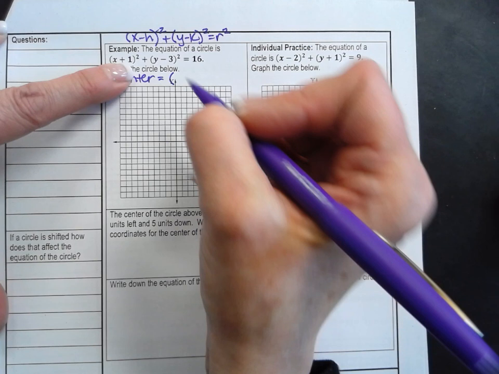And what's my radius going to be? If this is r squared, what's my radius? Because r squared equals 16, so r is going to be 4. Because the square root of 16 is 4.